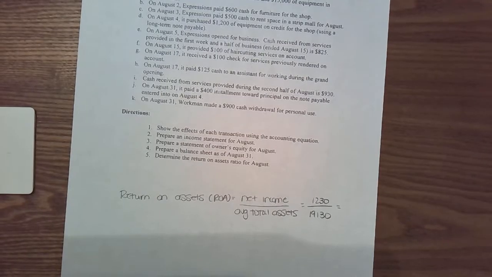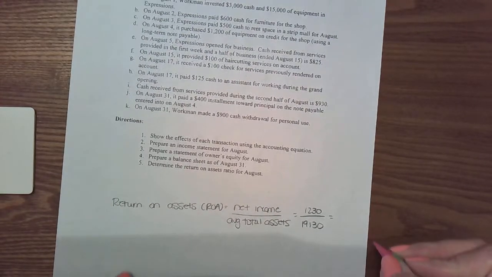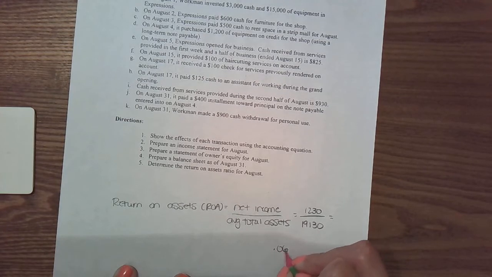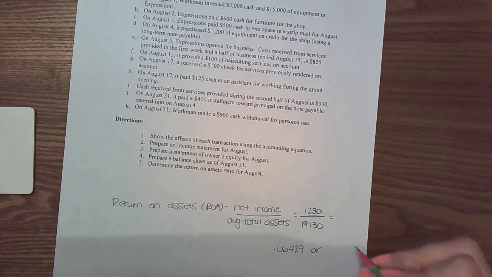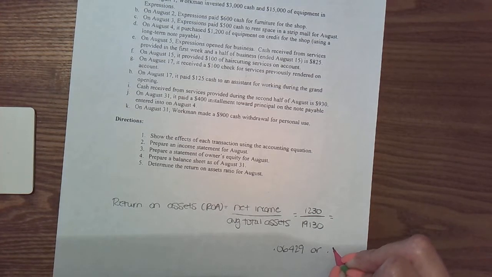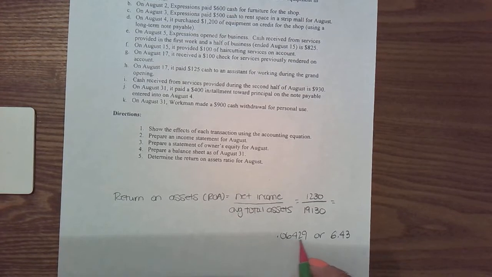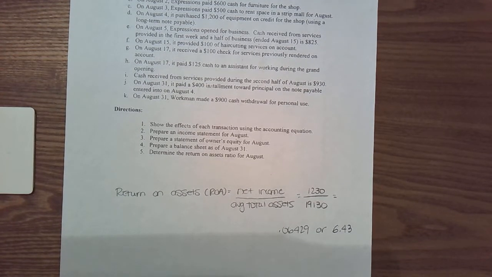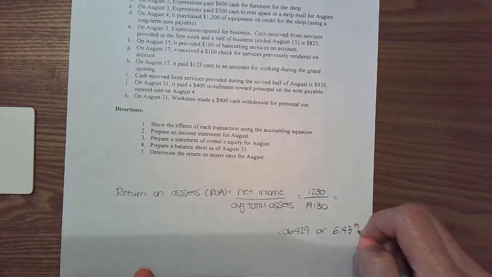So you can put it in decimal form, which would be 0.06429, or you can put it at 6.43, because that would be rounded here. Okay, so you can leave it at 0.06429 or 6.43, and this is a percent.